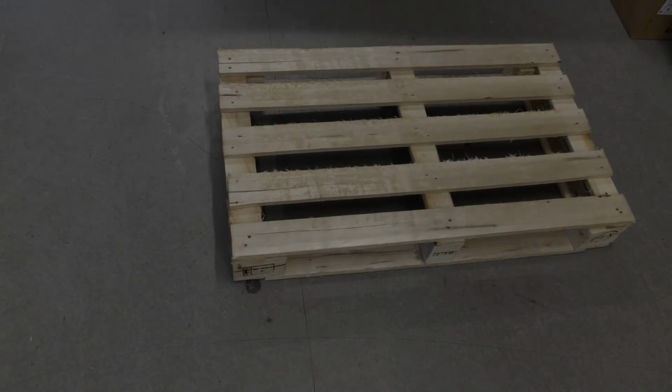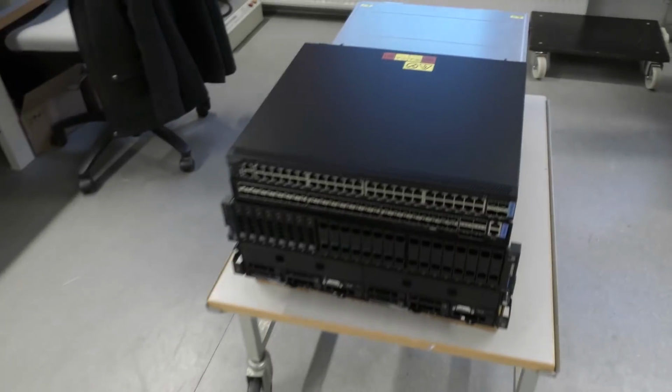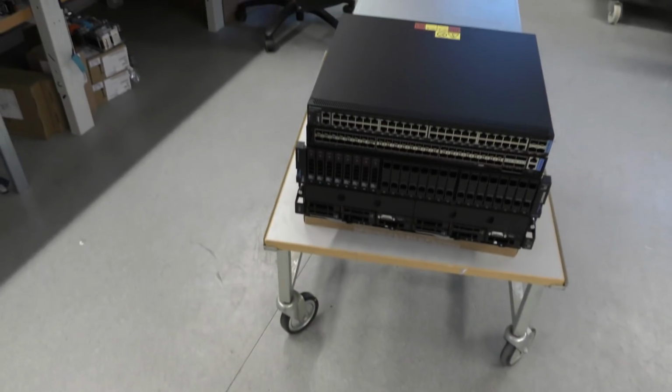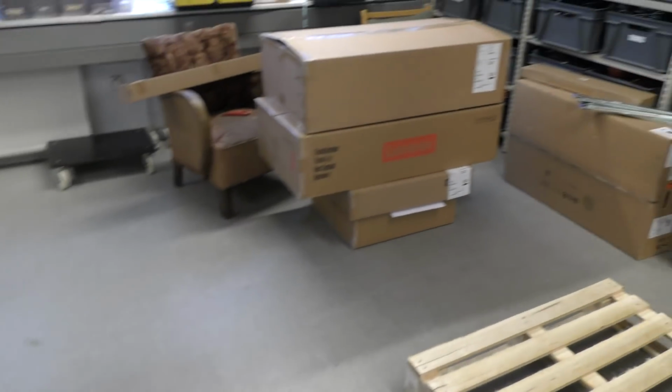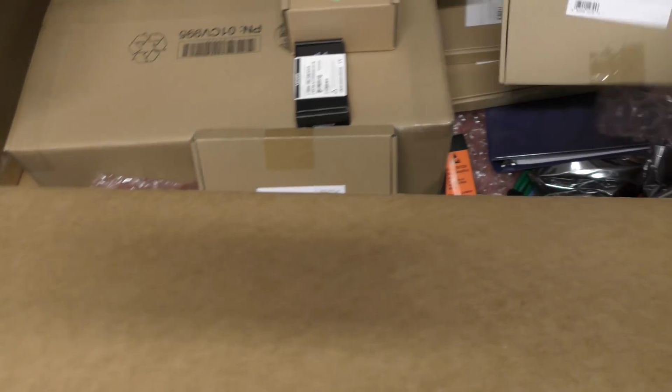I'll unbox this. Okay, so now we have one empty pallet, and over here we have one private cloud. Oh, in this instance, this is a new thing. It's the first mobile private cloud. There is a lot of other stuff in the boxes, like rails and cables, and this thing with, well, SFPs. What is this? Cat6 cables. It comes with rack mounting instructions, and so on and so forth.